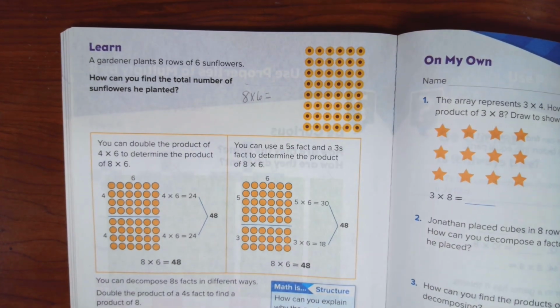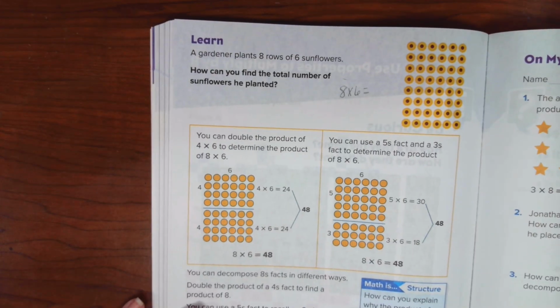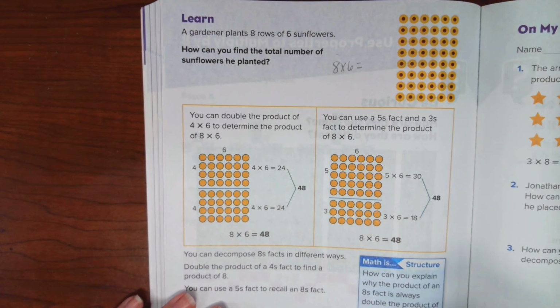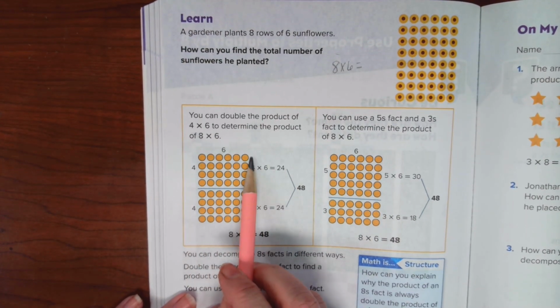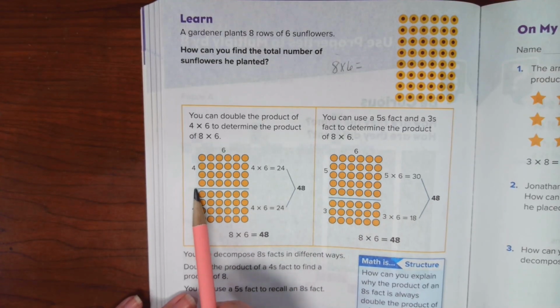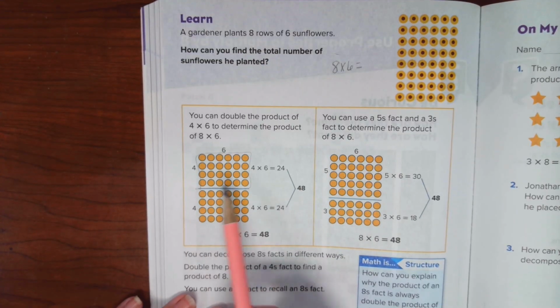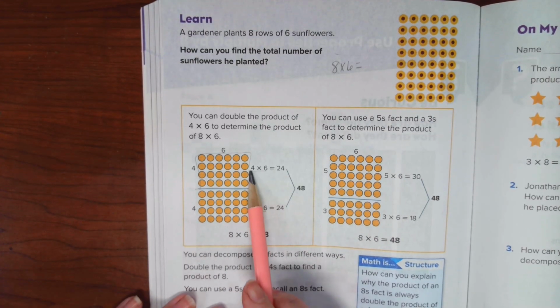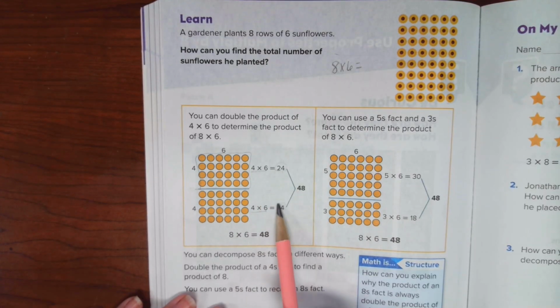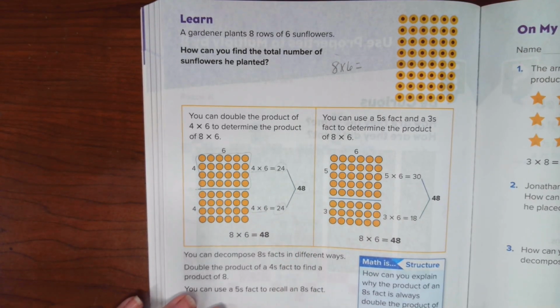But we're going to be decomposing a factor to be able to get there quicker. So if this is 6 and this is 8, they decomposed it to break it down on one factor to 4 times 6 and 4 times 6. Because 4 times 6 is 24, and then we can double 24 to get to 48. So 6 times 8 is 48.